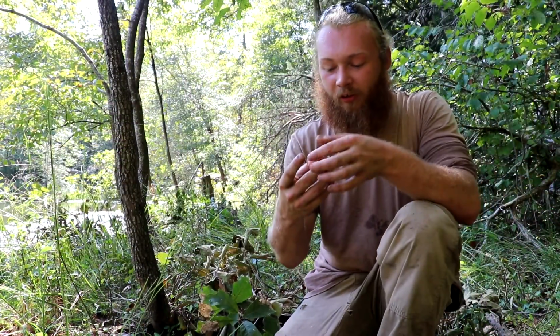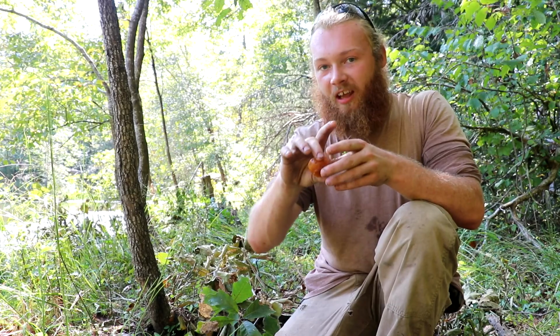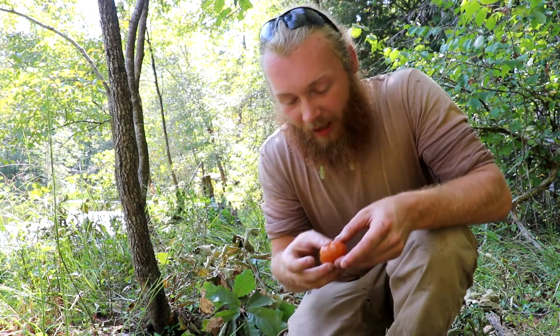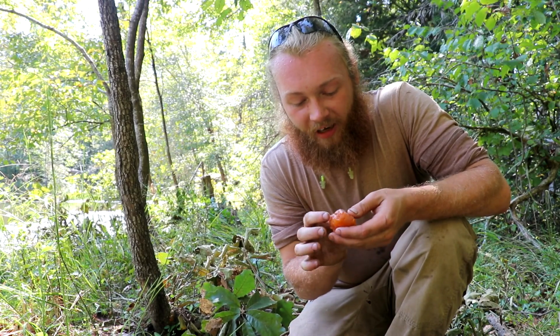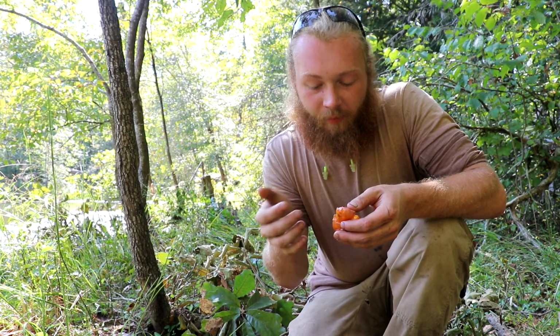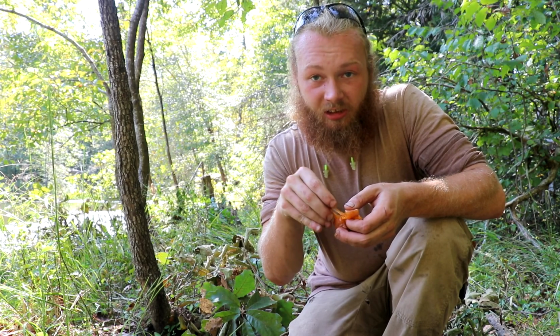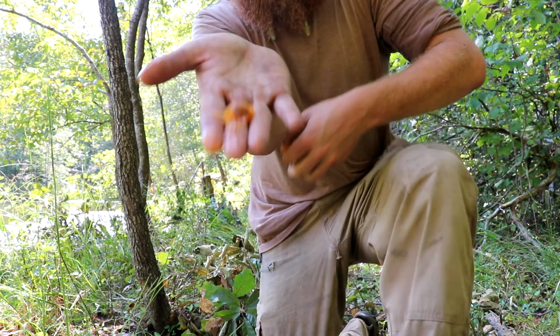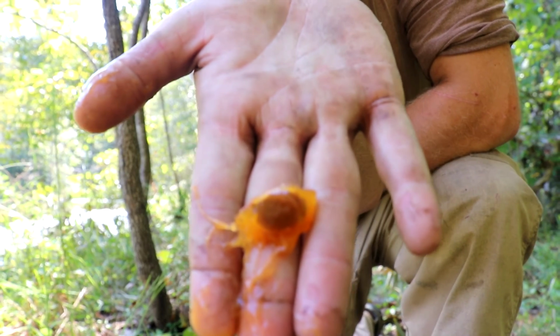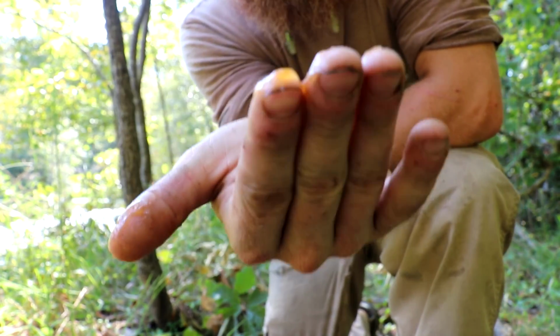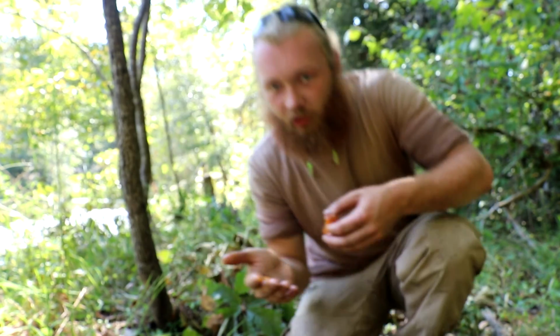So when you pick these up off the ground, they might have a little bit of dirt on them, so just shake that off. Make sure there's no bugs or anything in them. Now when you pop these open, you'll find the seeds. It can be around about 6 different seeds in here. It's extremely slimy. They're long and brown, about 1 to 1.5 inches long.